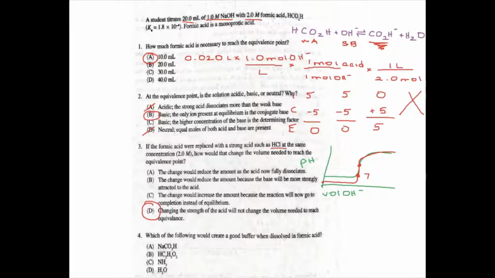Okay? In 4, it says, which of the following would create a good buffer when dissolved in formic acid? So remember, in order to create a buffer, I want to have equal amounts of this weak acid here and this weak base.